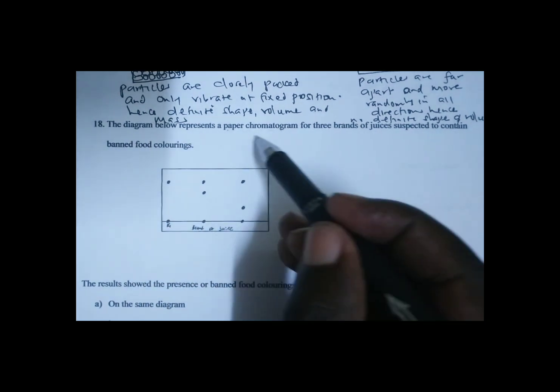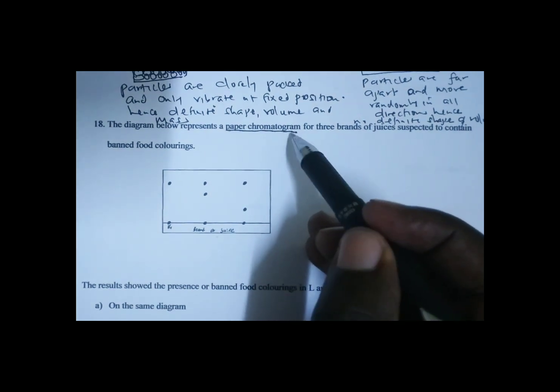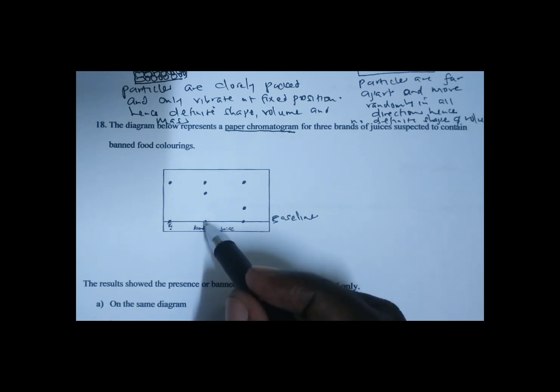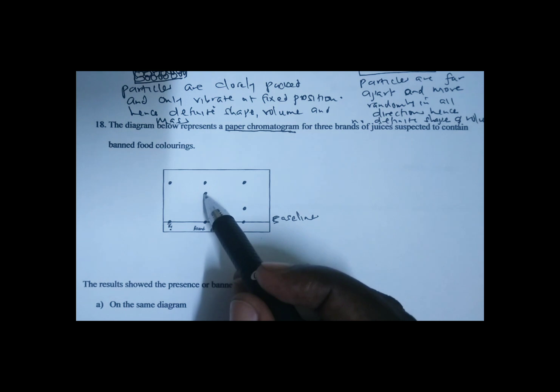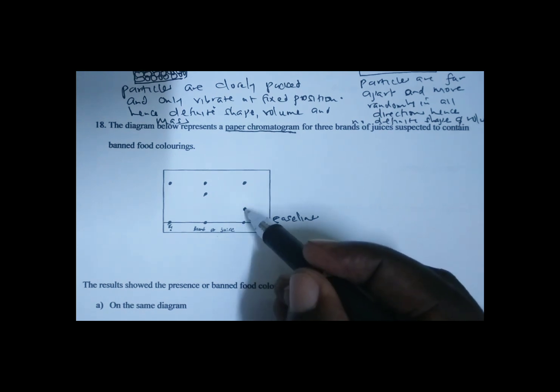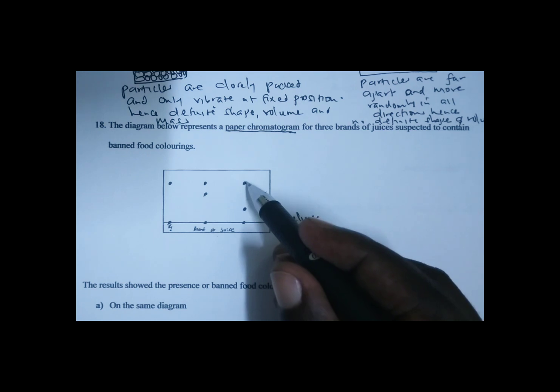Question number 18, the diagram below represents a paper chromatogram. Remember, a chromatogram is a dry filter paper showing the separated pigments. We have 3 brands of juices suspected to contain banned food colorings. We have R here, which is put on the baseline. R only moves from this point to these other points. We have this other spot which moves from here, leaving unwanted material here before it stops here. Then we have another brand here which leaves the unwanted spot here before it settles on this other hand. Now we can still move down.